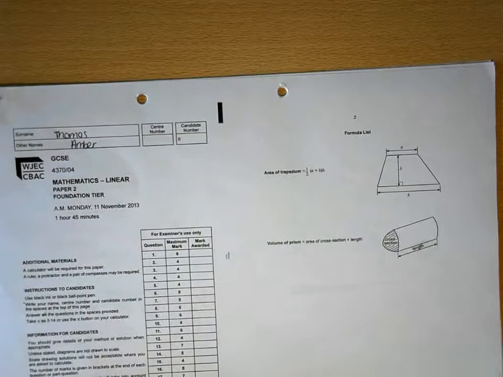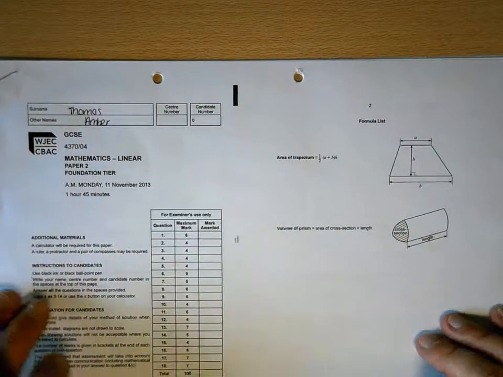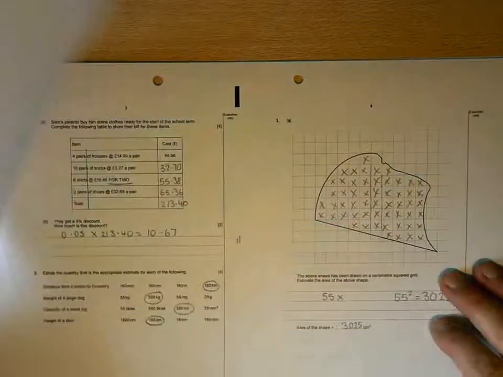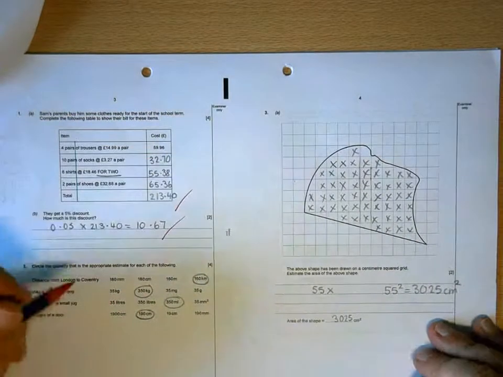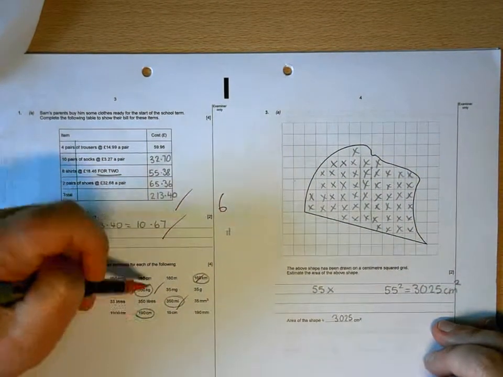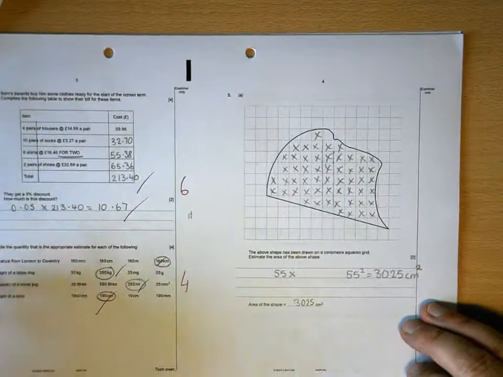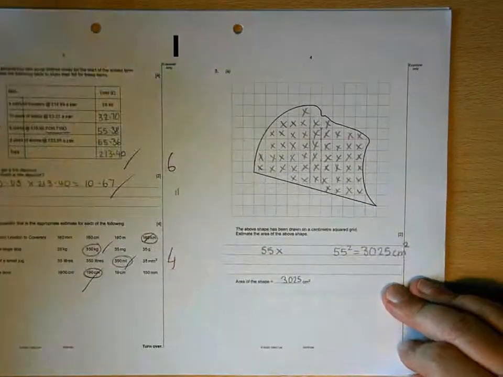Right, well Amber, at the moment you seem to be stuck resolutely in the 40s with the papers that you've sat so far. So let's see if you've managed to lift yourself into maybe the 50s this week. That's a good start. So 6 there. That's good. 55 squares is a bit low.